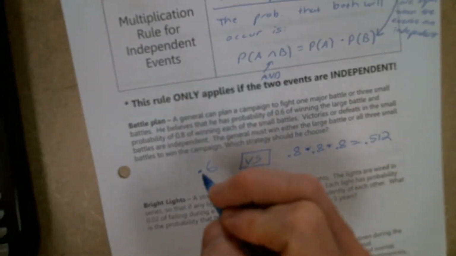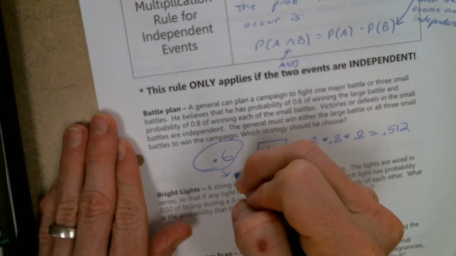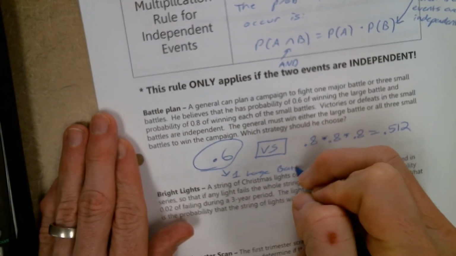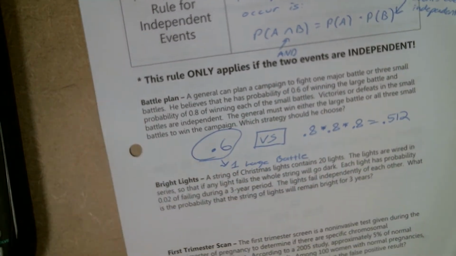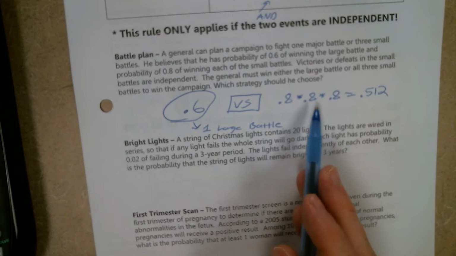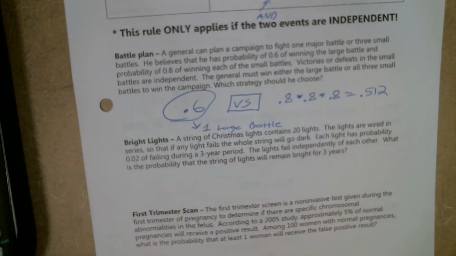So in this case, you'd go with the one large battle. You have a better chance of winning that one large battle than you have of winning three independent small battles. Even though each one has an 80% chance, the combined probability is going to be lower than the one large battle.